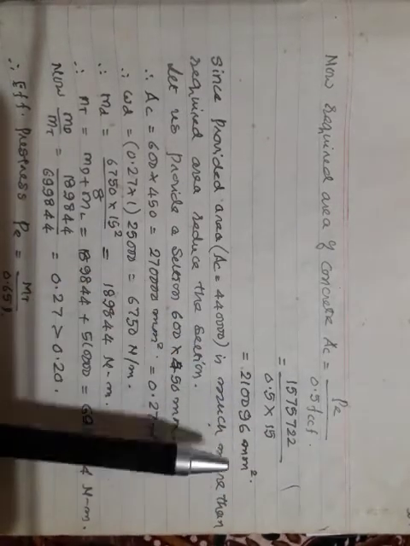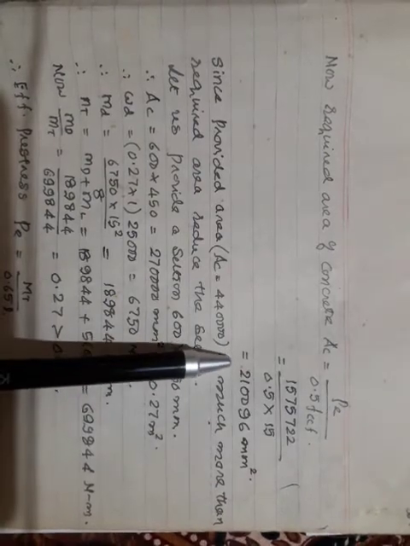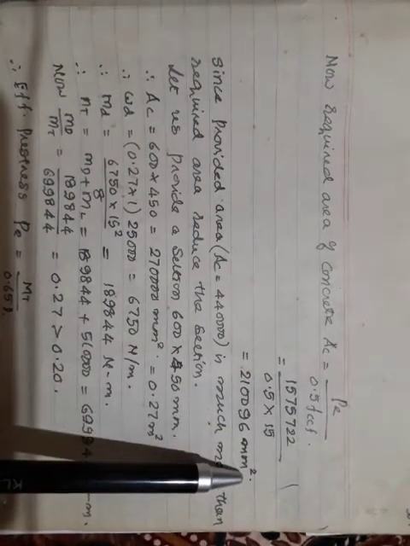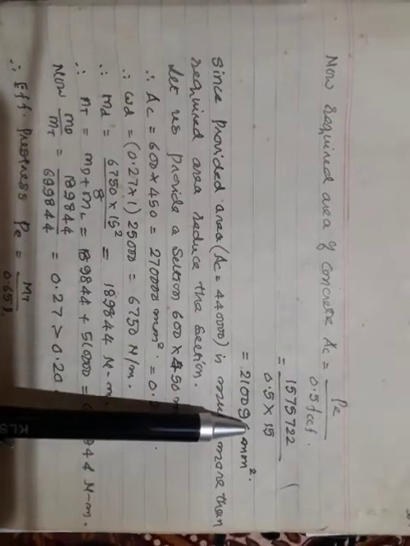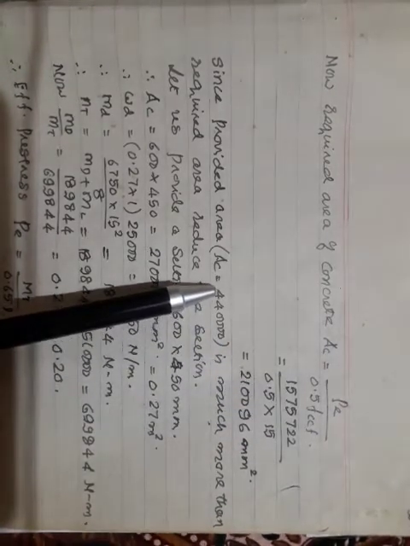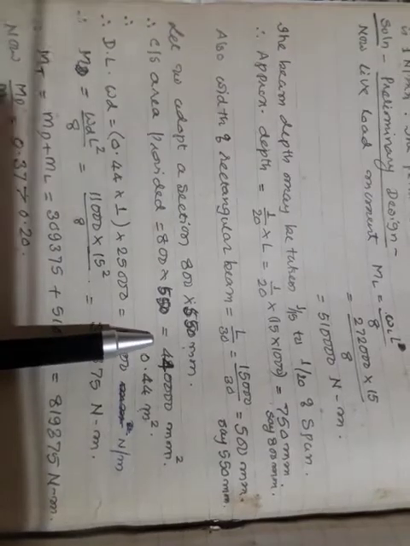But now, this is the area of concrete required. How much area have you been given? You are given 44000 mm square. Is it right or not? You have seen earlier that when you fix 800 mm by 550 mm, the area provided is 44000. It's very, very high as compared to this.